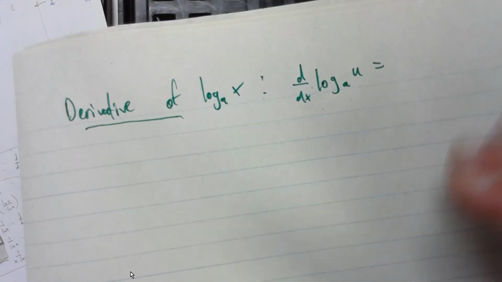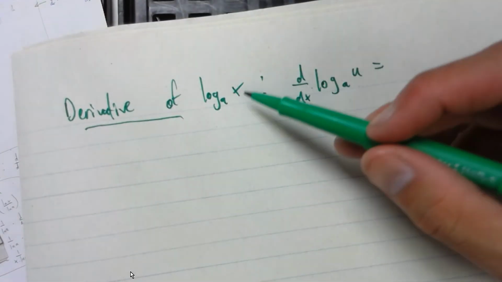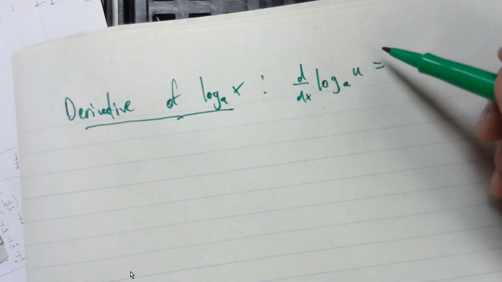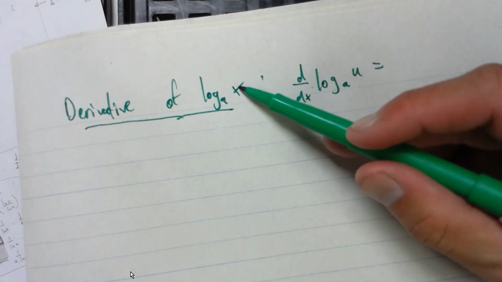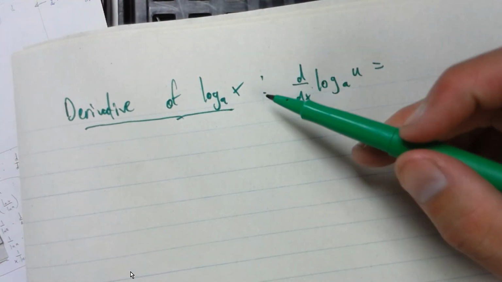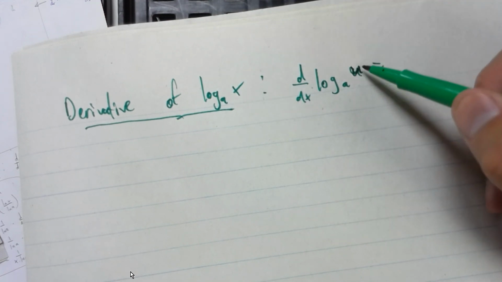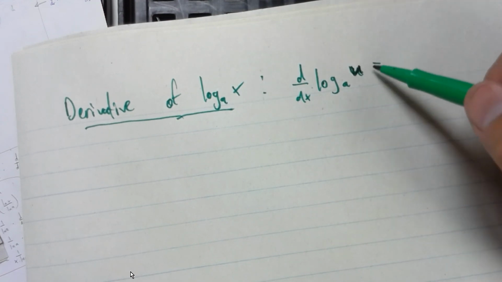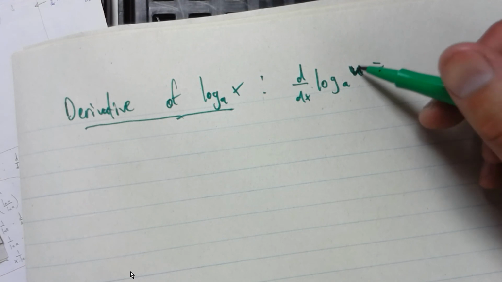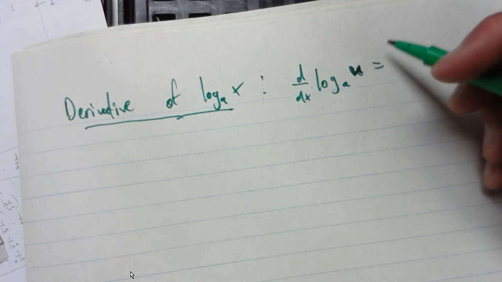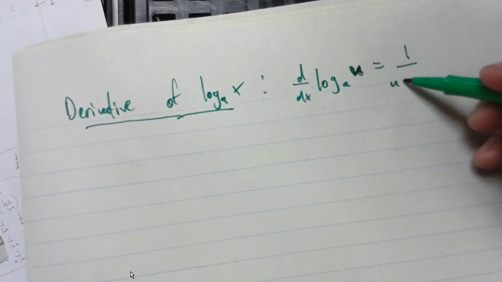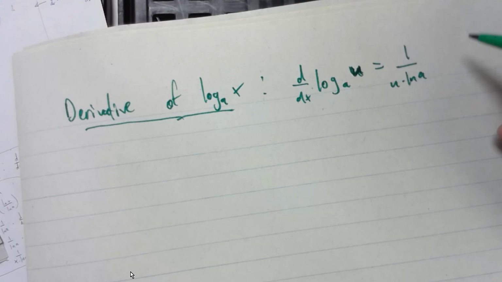In this case, it's going to be more comprehensive than just saying x, but I'm going to make that a u just in case, because the derivative of x is just 1, but what if you get something in here that's not just x? It's like a 2x or 3x, you have to take the derivative of that too, the chain rule. So the final thing is 1 over u times ln of a times du over dx.